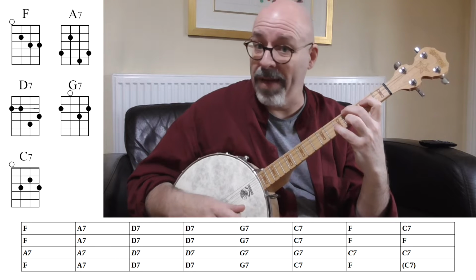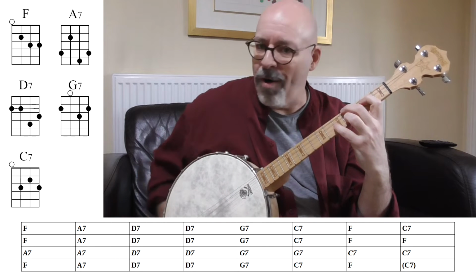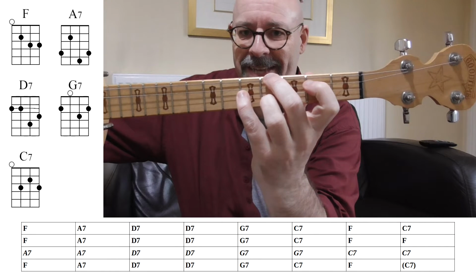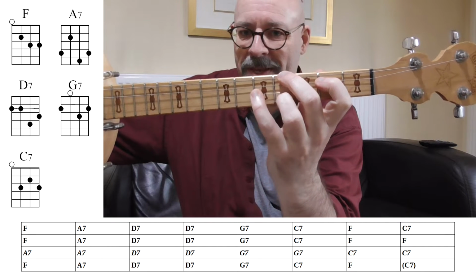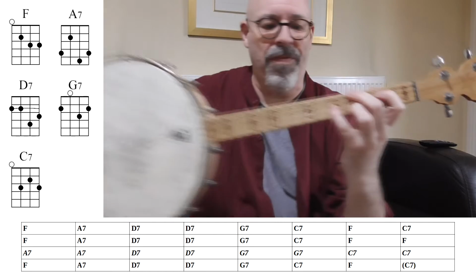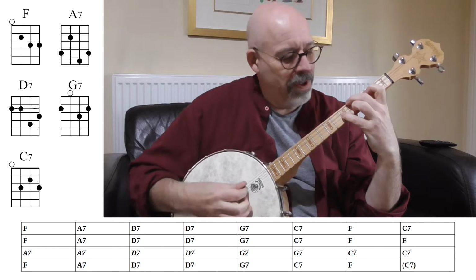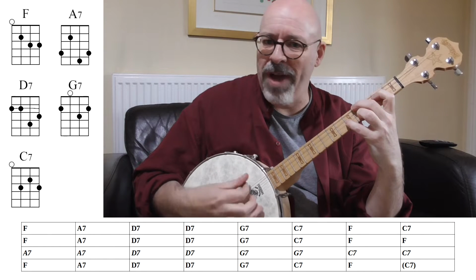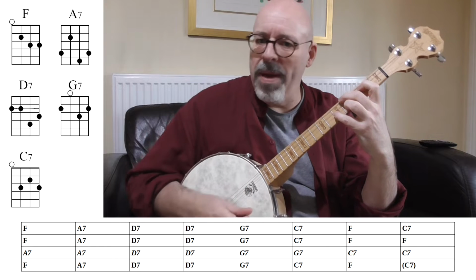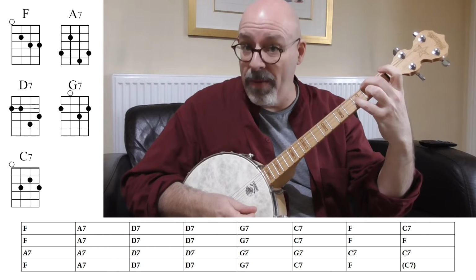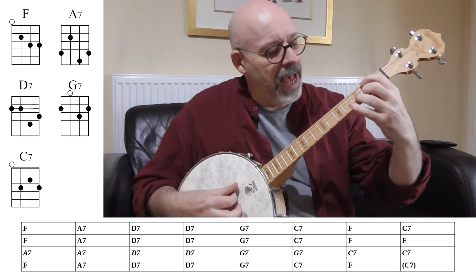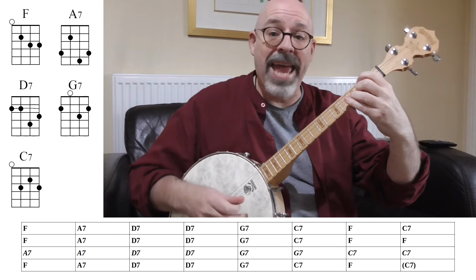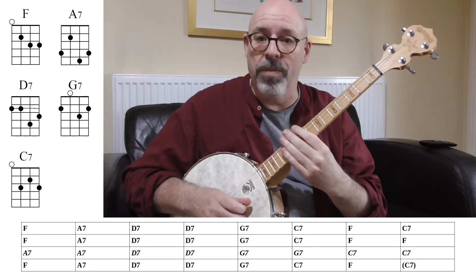This one is a shape we haven't had before, and it's a bit of a stretch. It looks like this. I've got this one at the 4th, this one at the 2nd, this one at the 4th, but this one here on the 2nd string is at the 5th. So we have 4, 2, 5, 4, which is a bit of a stretch. But if you remember, we've played a G7, and we're going to play a G7 in a moment, down here as 2, open, 3, 2. And all this A7 is that moved up 2 frets.